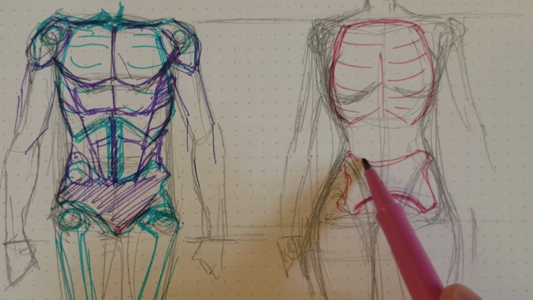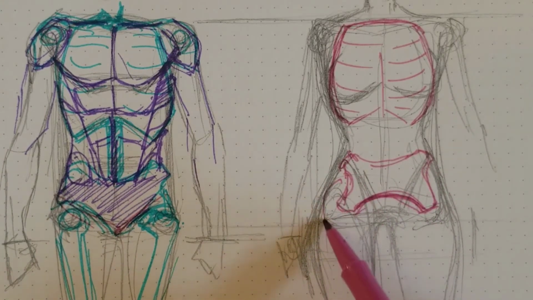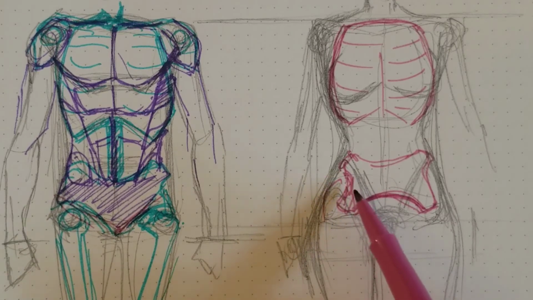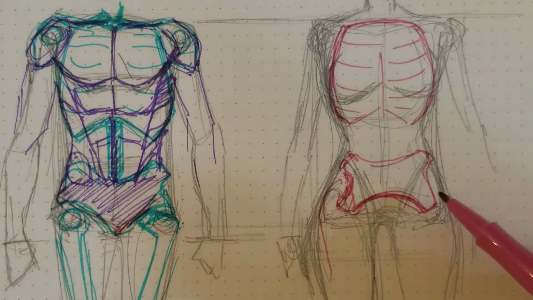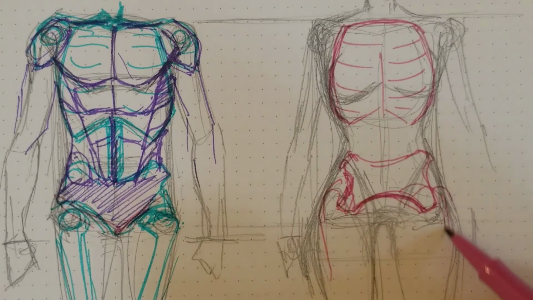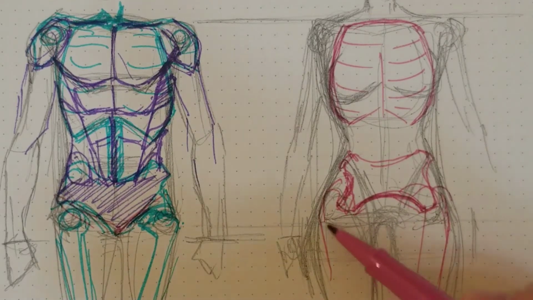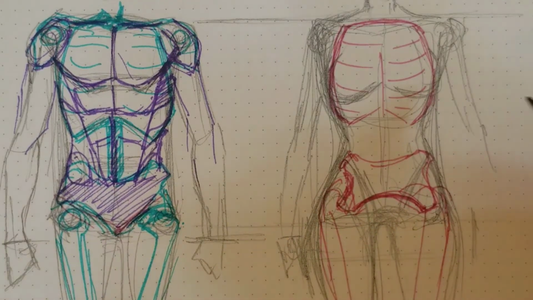Female version does not have that. I'm trying to remember how exactly that bone plugs in there. Yeah. Women's thighs definitely go out more like that.